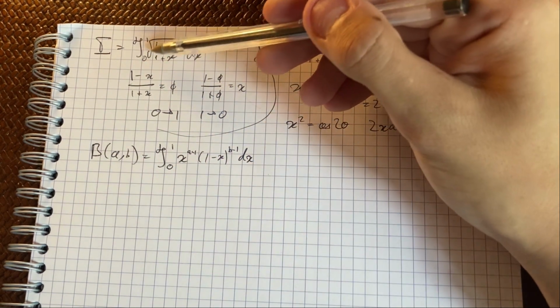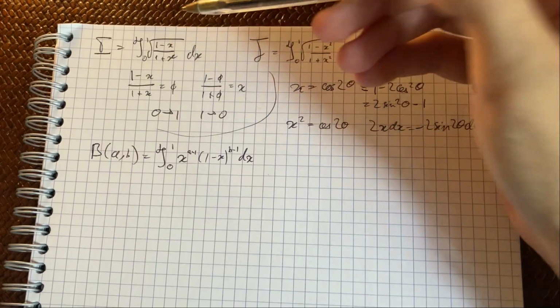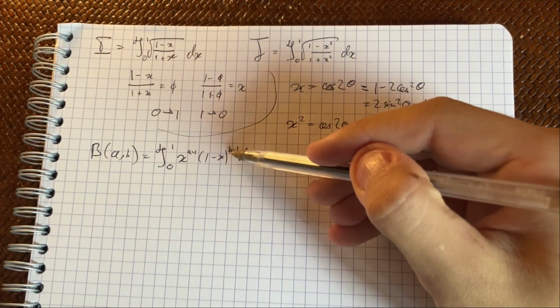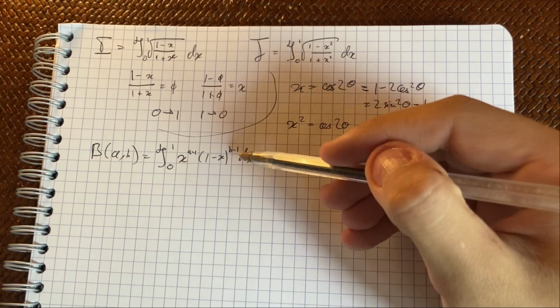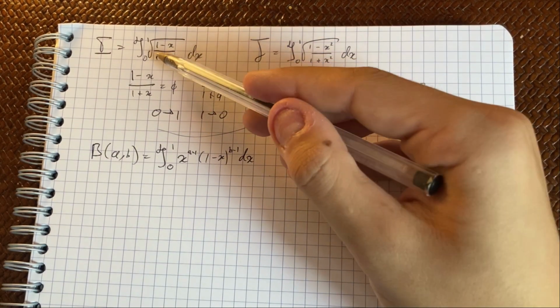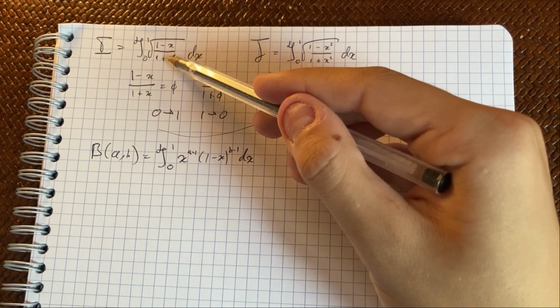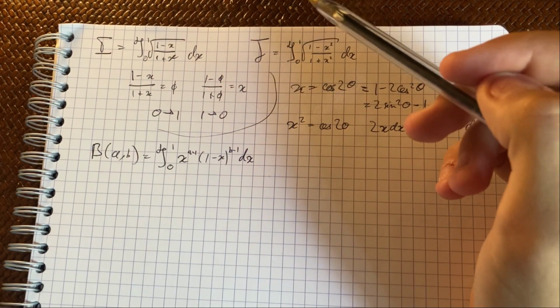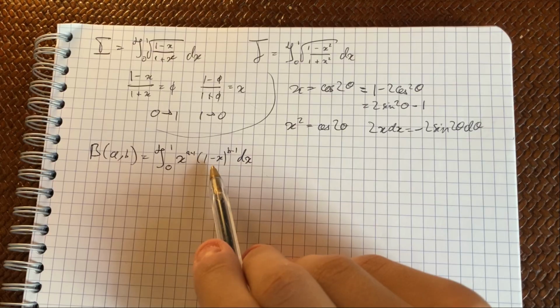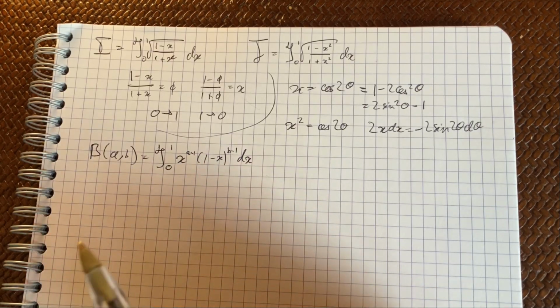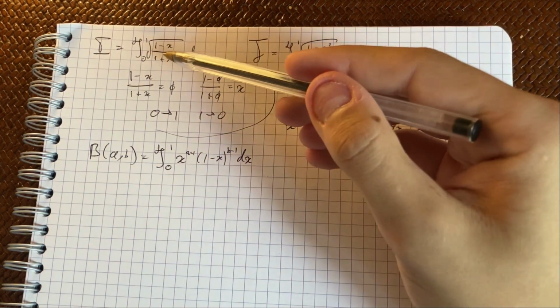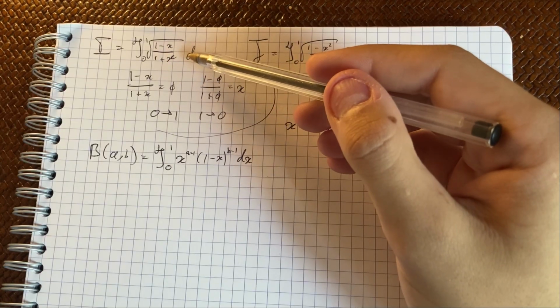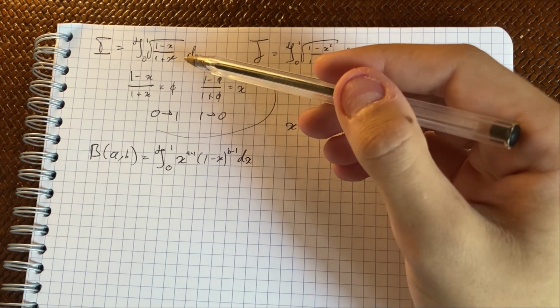Here we have square root of 1 minus x, which is perfect because here we have 1 minus x to the anything power, so very good news. And here we have 1 plus x under square root, which is very bad news, because here we have x, 1 minus x, but not 1 plus x. The good news is we can get rid totally of this 1 plus x by a little trick.